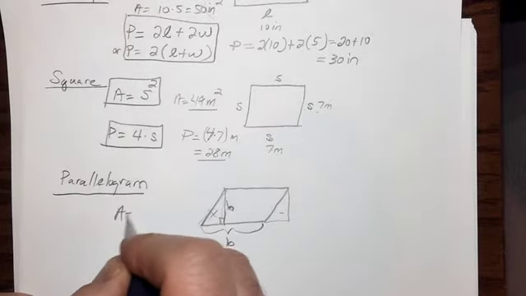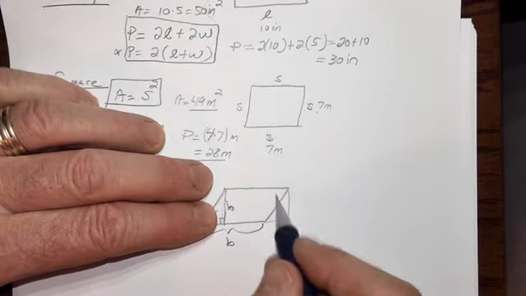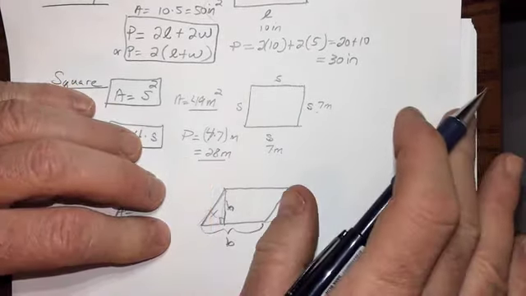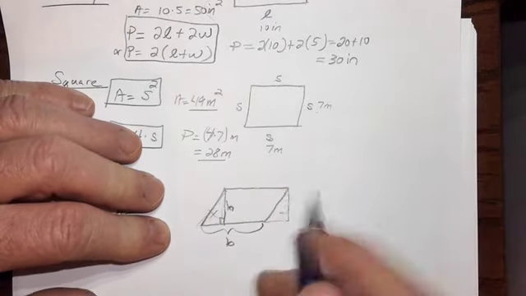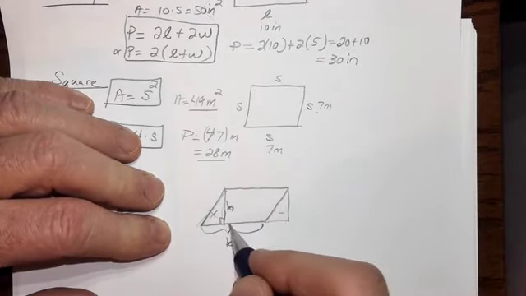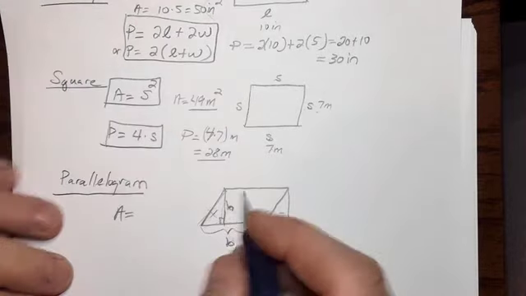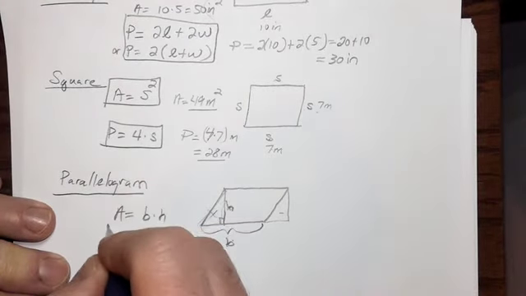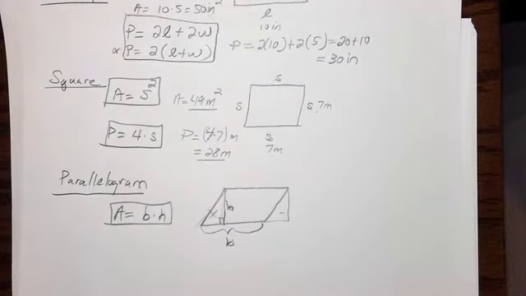So the area is just, because it's a rectangle now, the area of this is the same as the area of that was to start with. So the area of this rectangle is base times height. And that's the formula for area of a parallelogram.